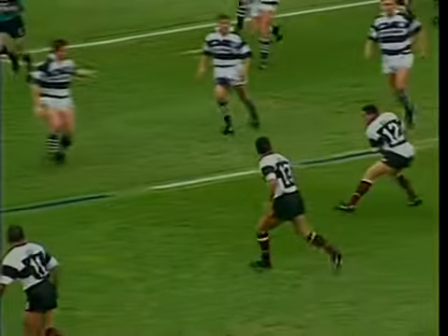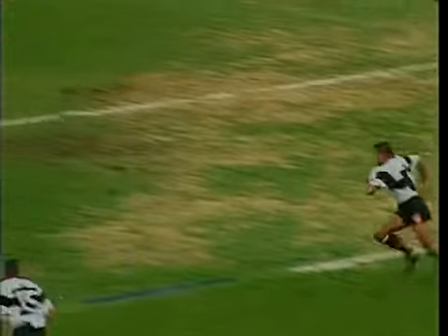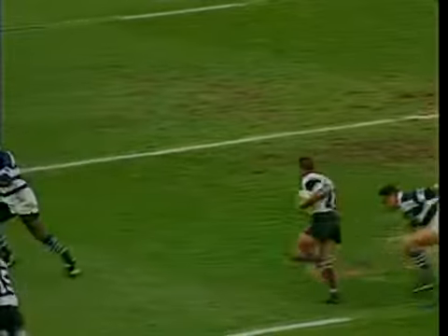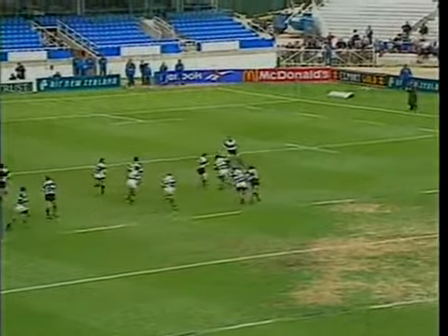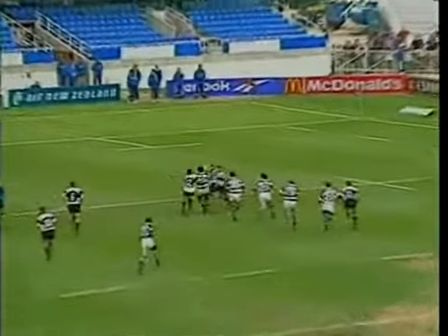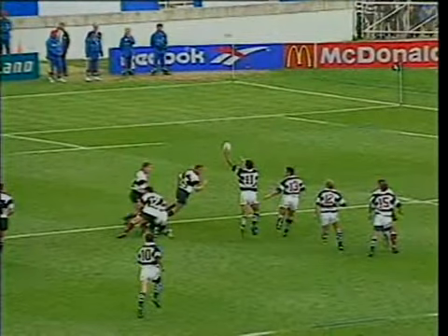In this example, number 12 delays his pass, bringing the blue defenders closer to the tackle line. The long pass puts a winger in space. In this example, the fullback gets the ball on the tackle line, but is able to get the ball away to the player in space.